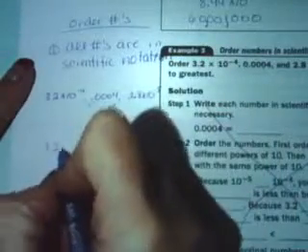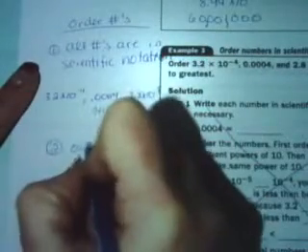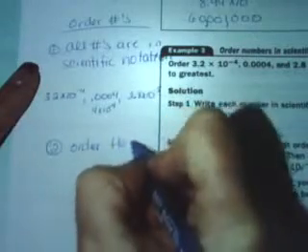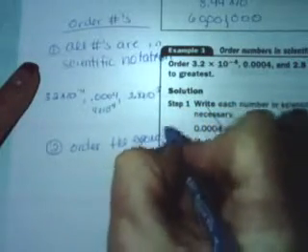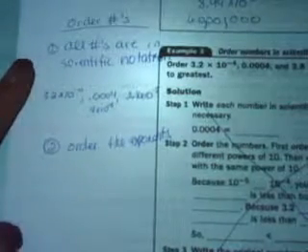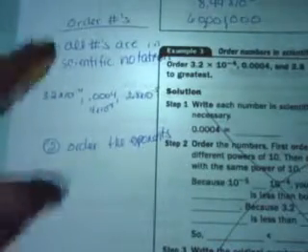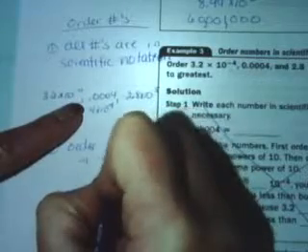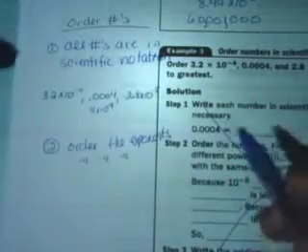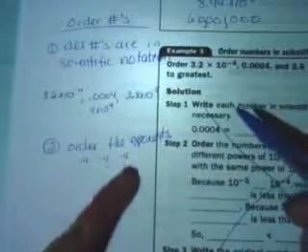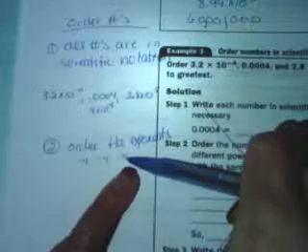Okay? Step 2, once you've got all your numbers in scientific notation, you're going to order the exponents. The directions say from least to greatest, so I'm going to look at my exponents. I have negative 4 and negative 5. Well, I'm looking for the least number, and we're dealing with negative numbers. We know that negative 5 is farther away from 0, so this is your least number.